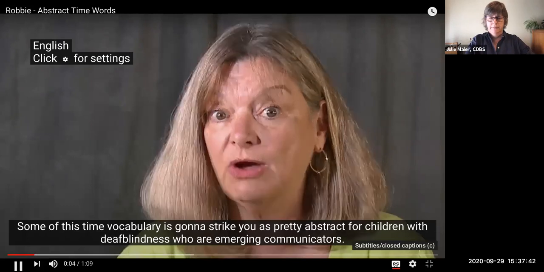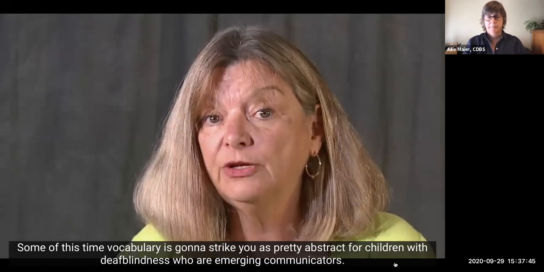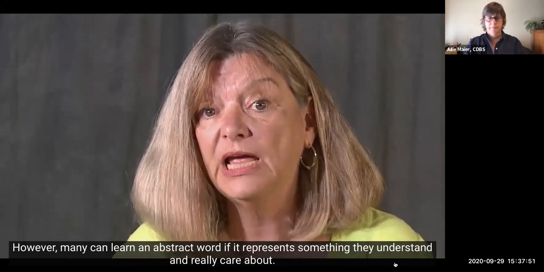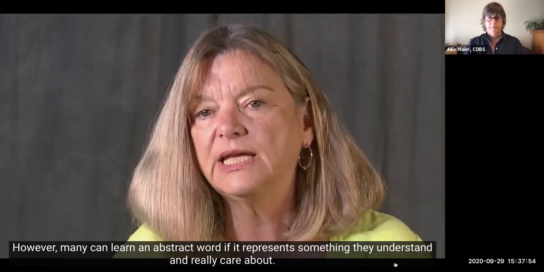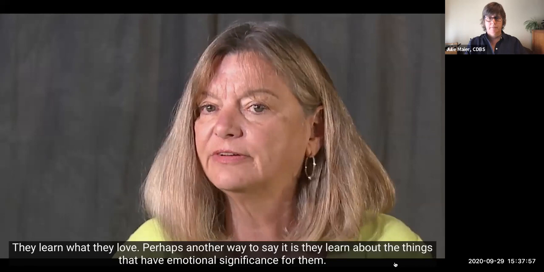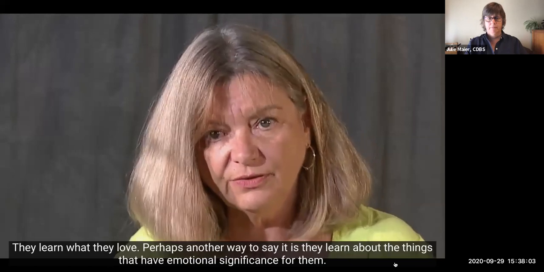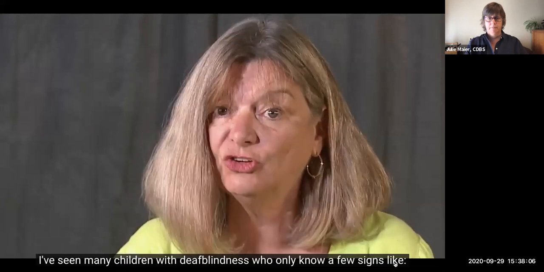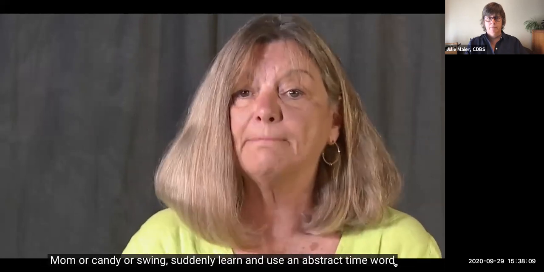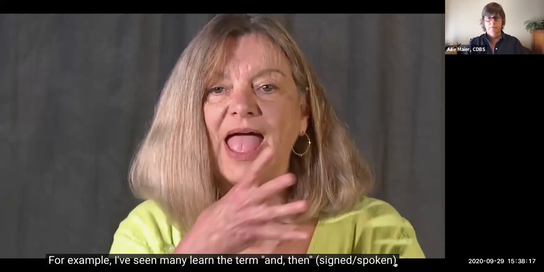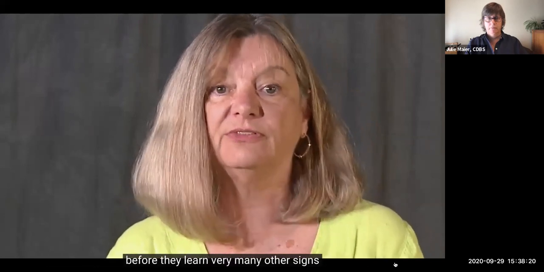Some of this is going to strike you as pretty abstract for children with deafblindness who are emerging communicators. However, many can learn an abstract word if it represents something they understand and really care about. They learn what they love. Perhaps another way to say it is they learn about the things that have emotional significance for them. I've seen many children with deafblindness who only know a few signs like mom or candy or swing suddenly learn and use an abstract time word. For example, I've seen many learn the term "and then" before they learn very many other signs.